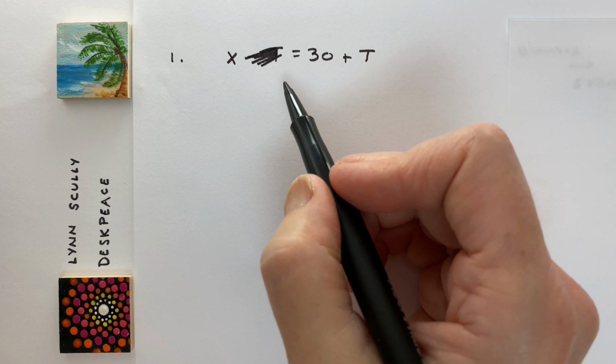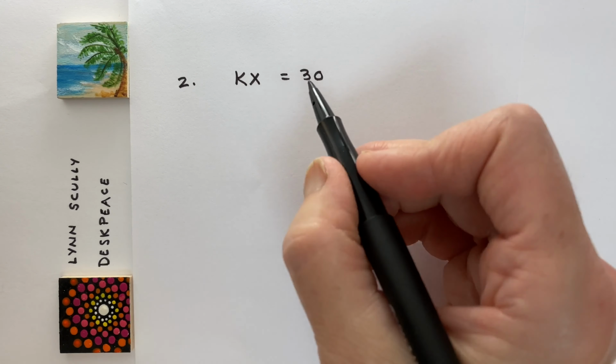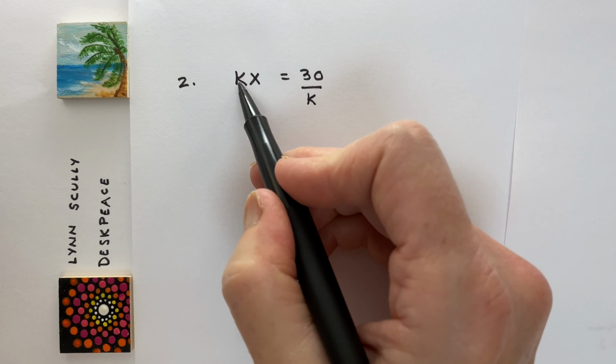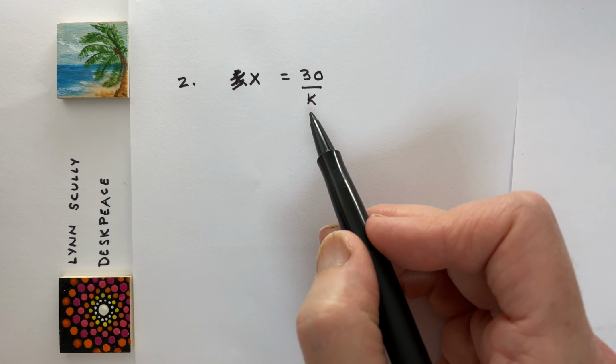Number 2, kx equals 30. I want to get x alone. K is attached by multiplication. Move it by division to the other side of the equal sign. I'm done. X is alone and it's equal to 30 over k.